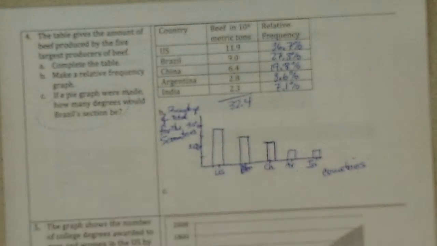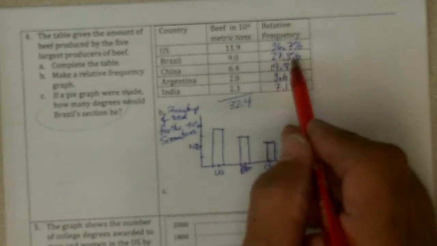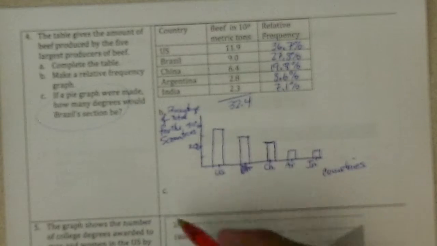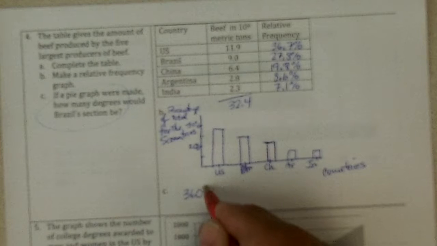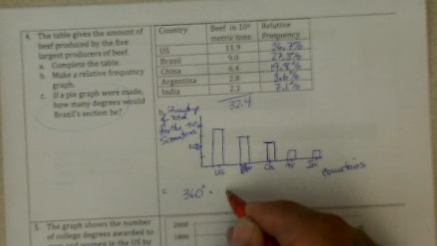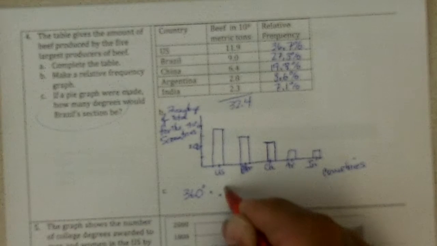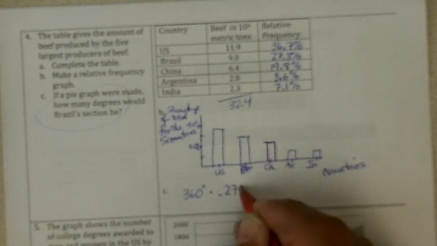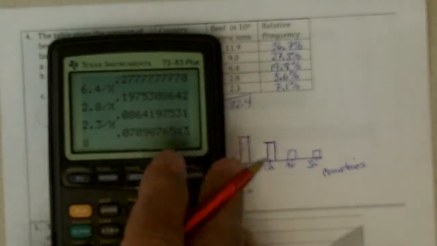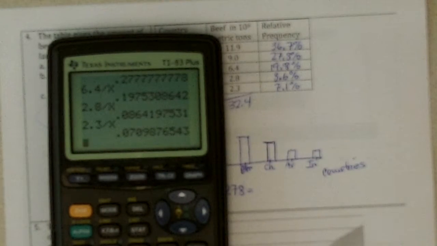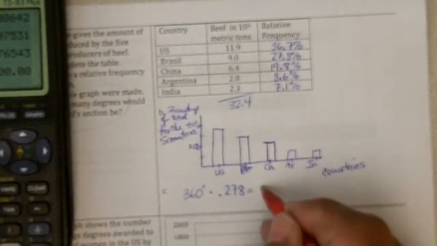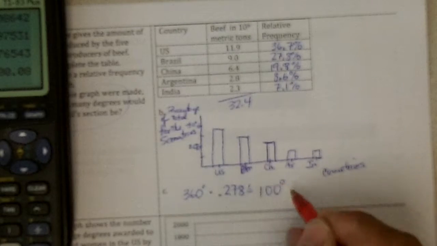And then how many degrees in a pie chart for Brazil? Well, it's 27.8% of the whole circle. And the whole circle is 360 degrees. So we want to find 27.8% of that, which we do by multiplying by 0.278 times 360, and we get 100.08. 100 degrees is close enough, approximately 100 degrees.